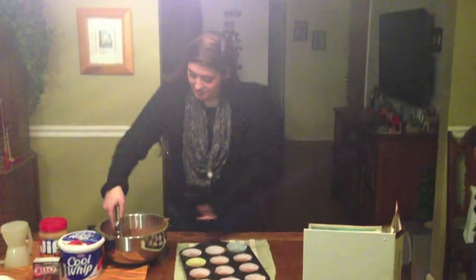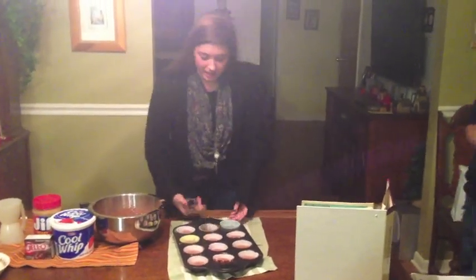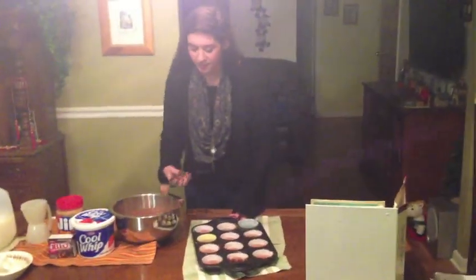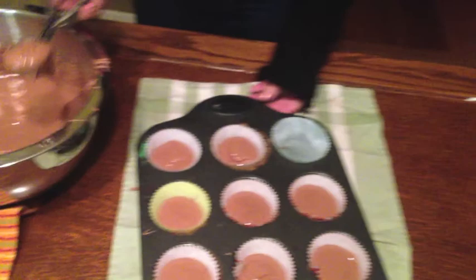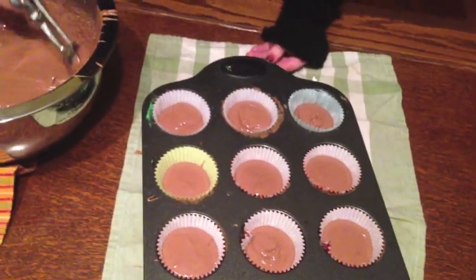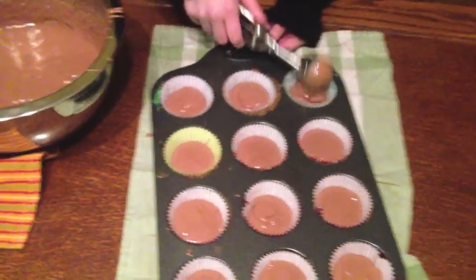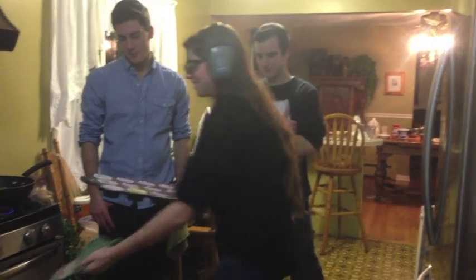Okay, now we'll take the batter and we'll fill it in our cupcake tray. And as you can see, I'm not filling it all the way up to the top. I'm only filling it about halfway because once we start heating them, the cupcakes will rise due to the flour and baking powder in the batter. Now we're going to set the oven at 325 degrees Fahrenheit and we can put the cupcakes in.